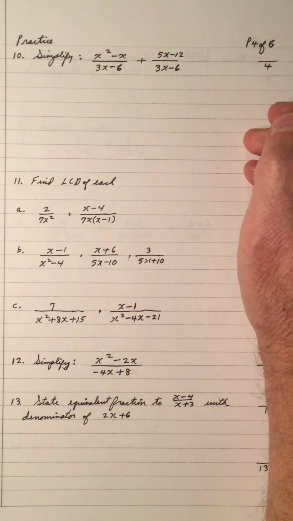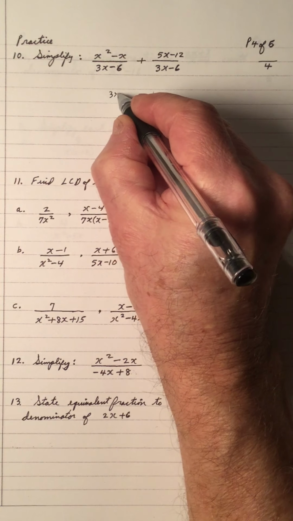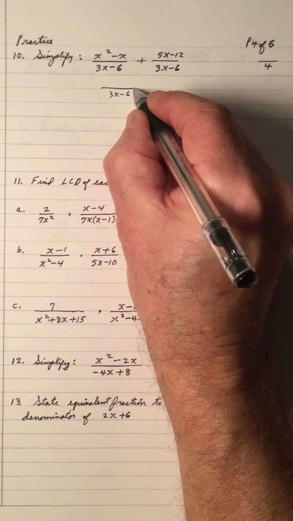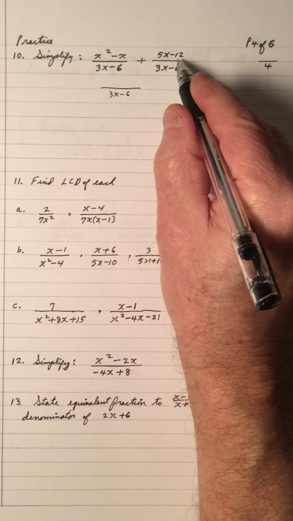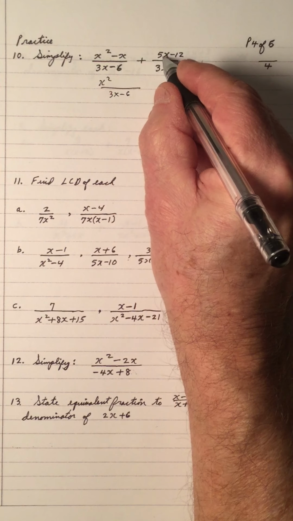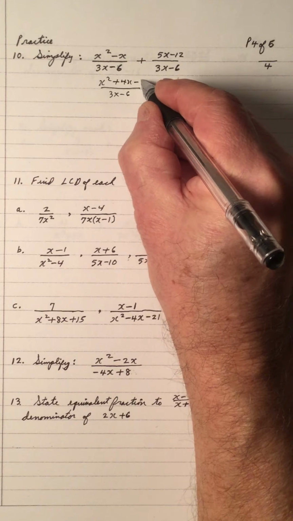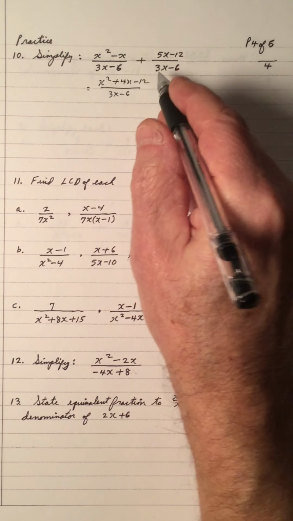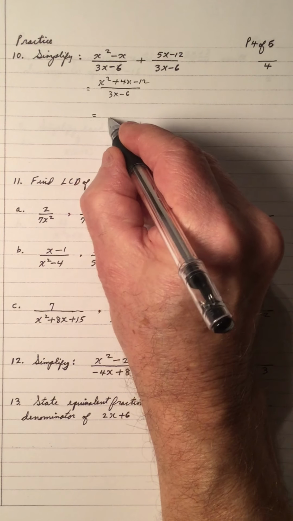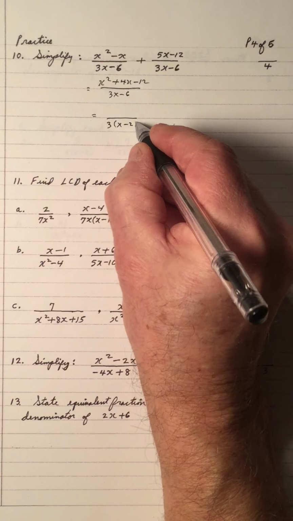Number 10, we're going to add, so we have a common denominator, which is 3x minus 6. I'm going to add in descending order, x squared goes first. Negative 1 plus 5 is a plus 4, and minus 12. Now we have them added with a common denominator, but the denominator can be factored: 3 outside of x minus 2.